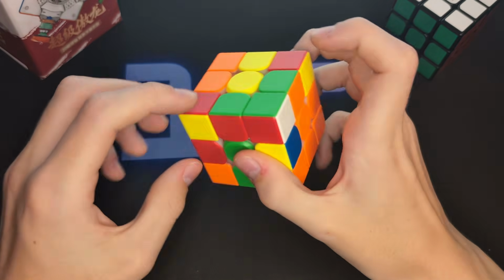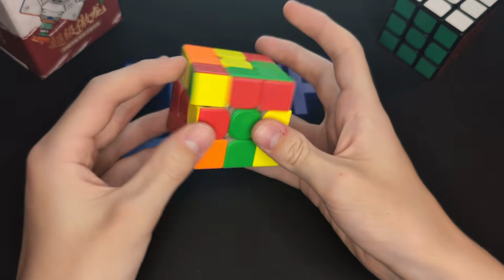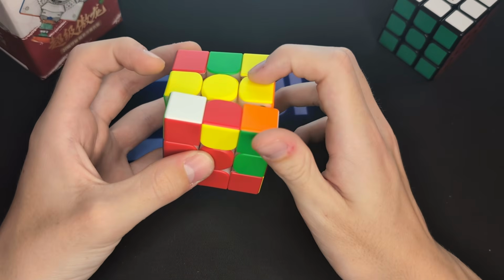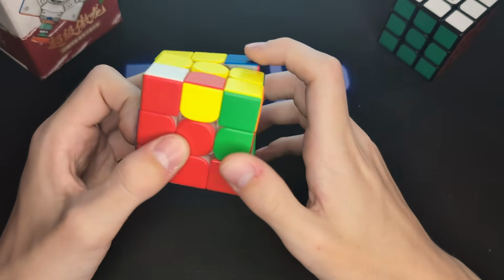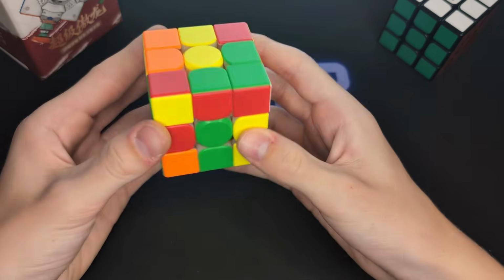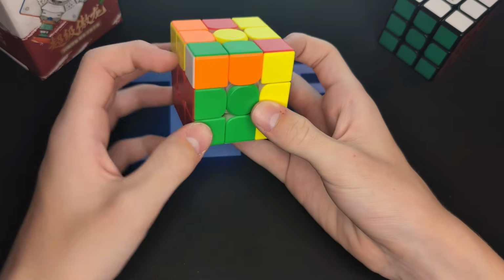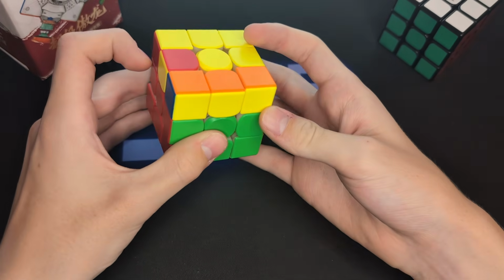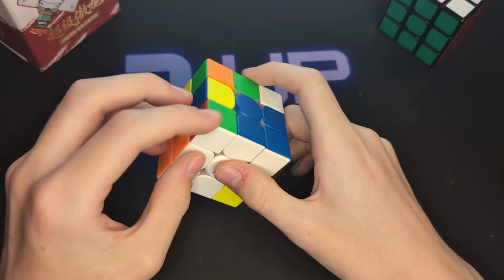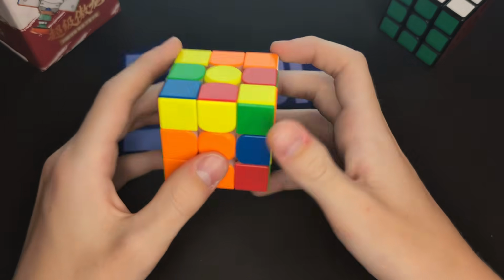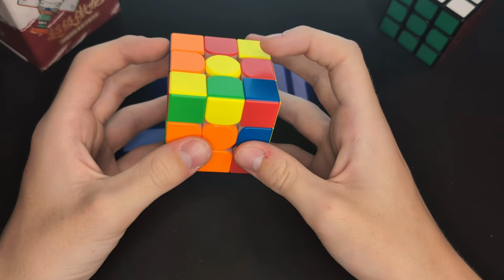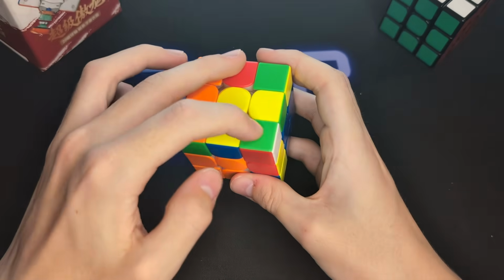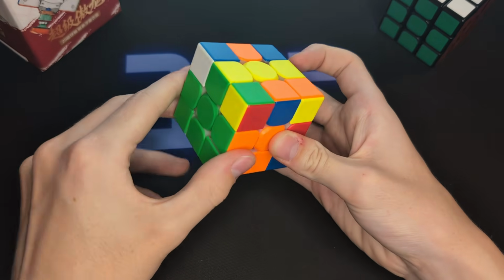So for this one, you can either do it like this, which sets up that, or how I prefer to do it is I just prefer to rotate and then like that, and then insert over here. Here's another similar one. These 2 need a pair, slots in the back. I'd like to do a U prime and a sledgehammer like this, and then insert this into the back.